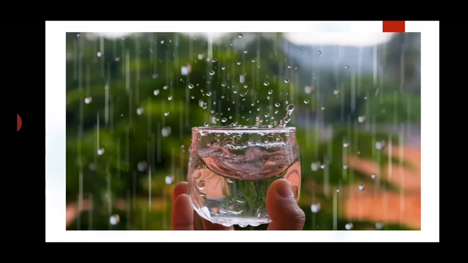Yes, we get it from the rain. Is rainwater salty? No. Can we use it to drink? Yes. Can we use it to water plants? Yes. Can we use it in factories? Yes. Water from the rain is fresh water.